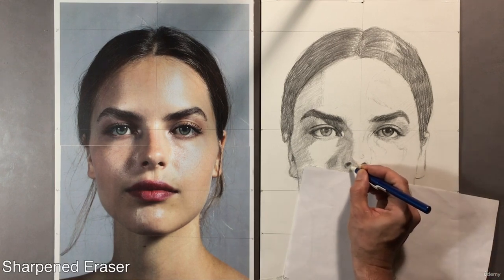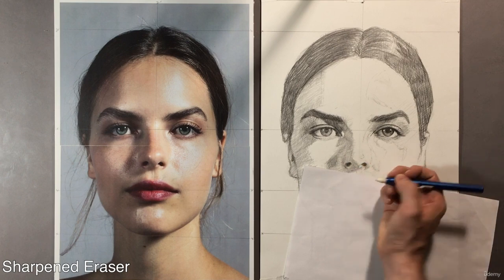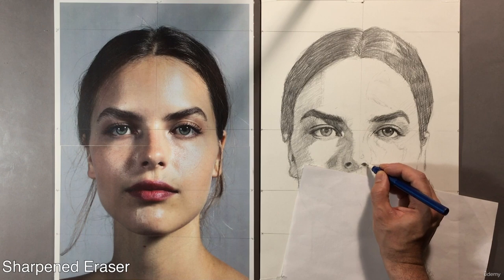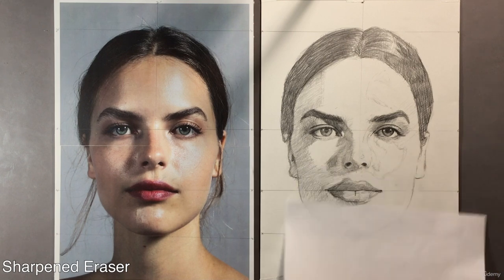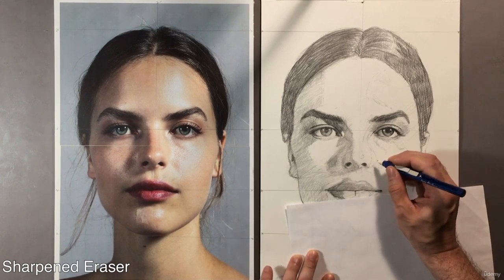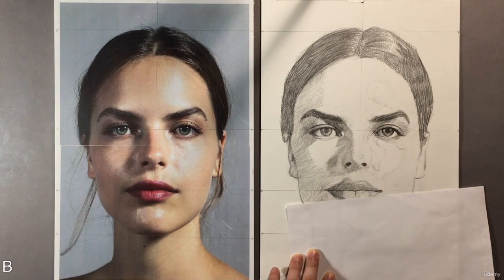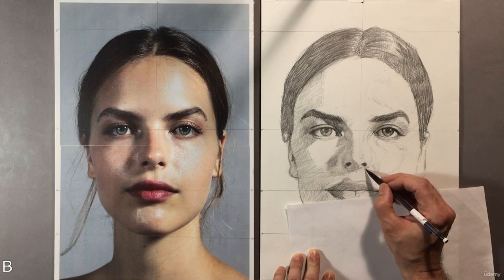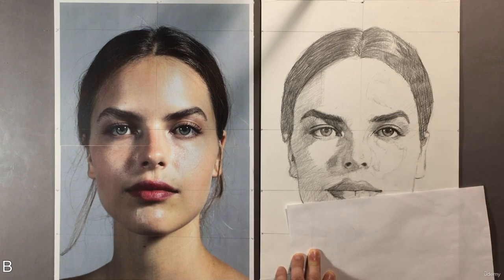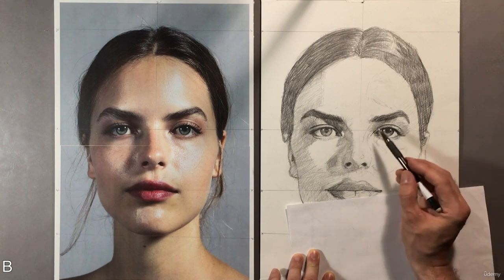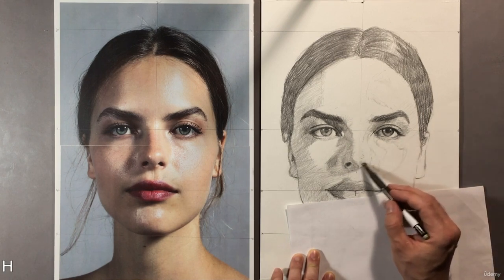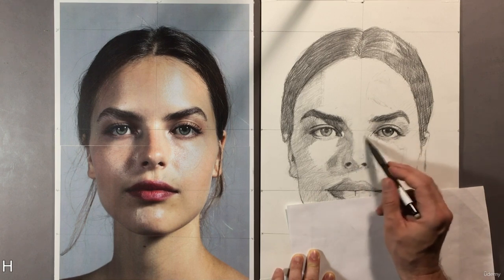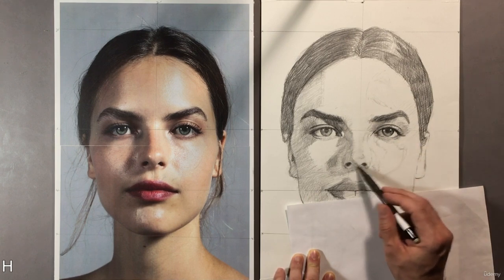I'm just going to quickly switch to a sharpened eraser to try to get this little highlight under her nose in. And I'm going to fix the shape of this nostril a little. I'll switch to an H lead for this. I'm just going to put a flat value right over this whole midtone on her nose. Just go right over the highlights. We'll go back later and extract them with the sharpened eraser.